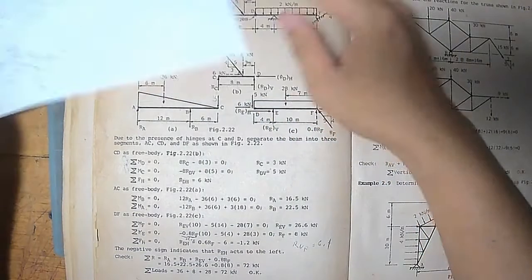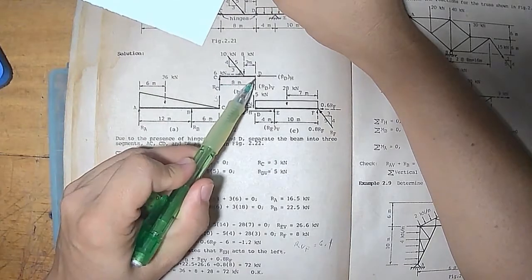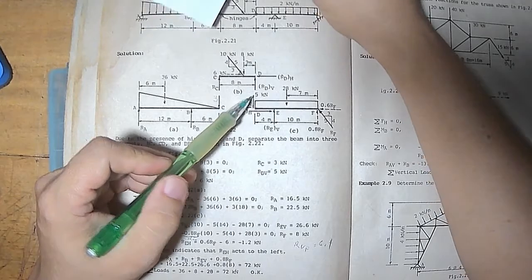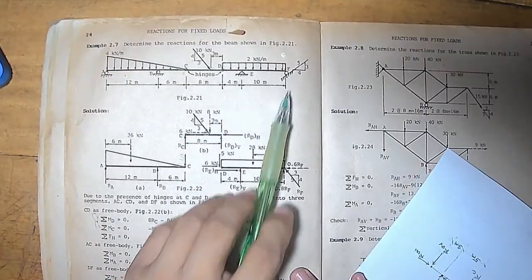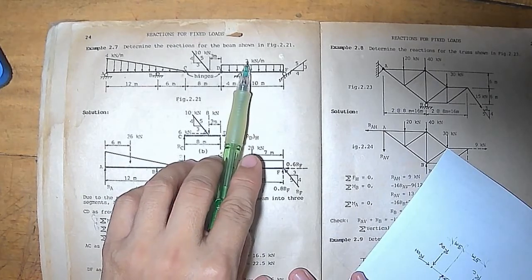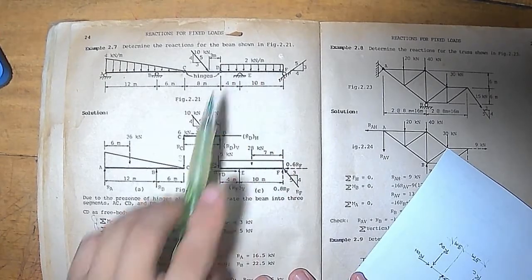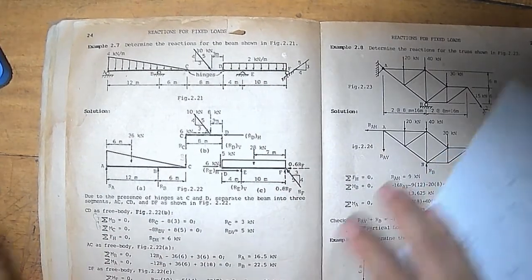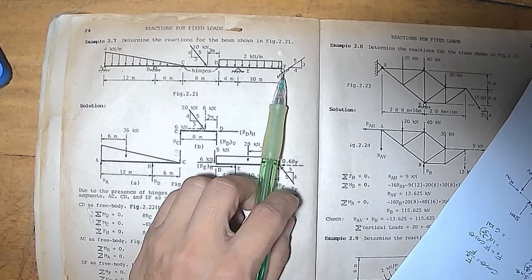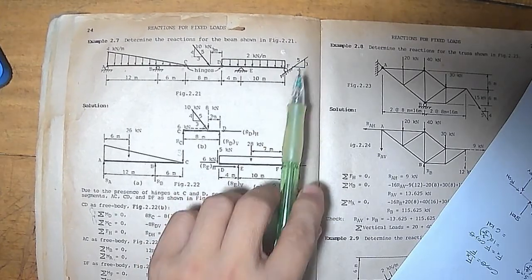And finally, this one. The reaction B, which is 5 kilonewton, goes here. Then, this uniform load of 2 became 28. So, that is 2 kilonewton per meter times 14 meters, which is equal to 28. Okay? Here it is. And then, take note that here there is an inclined support, which is 3, 4, 5.